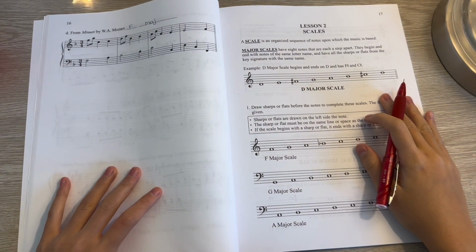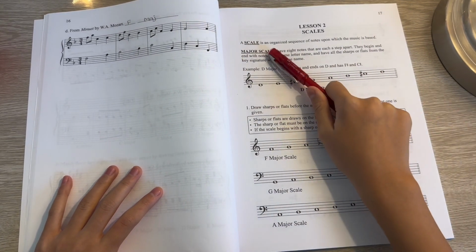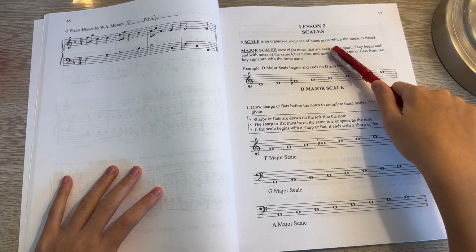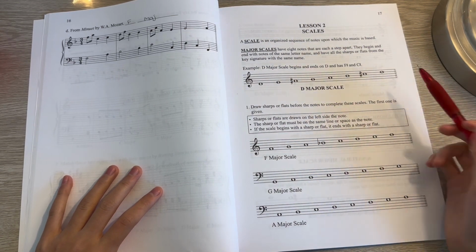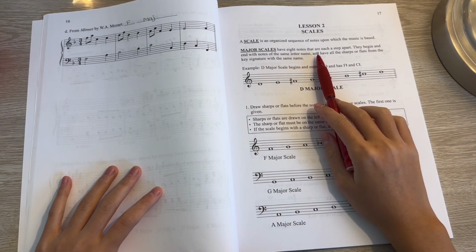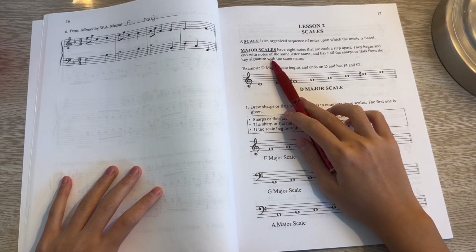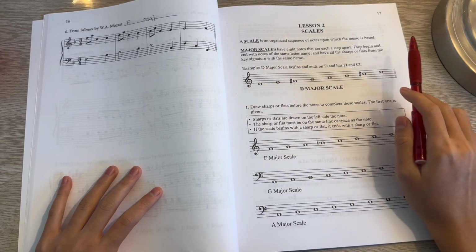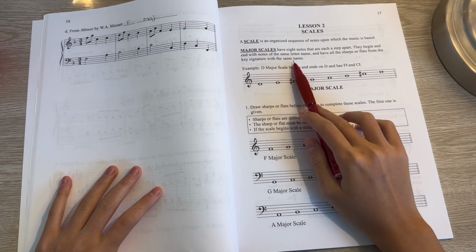All right, now we're going to be doing lesson 2 on scales. A scale is an organized sequence of notes upon which the music is based. So we have major scales. Major scales have 8 notes that are each a step apart. They begin and end with the notes of the same letter name and have all the sharps or flats from the key signature with the same name.